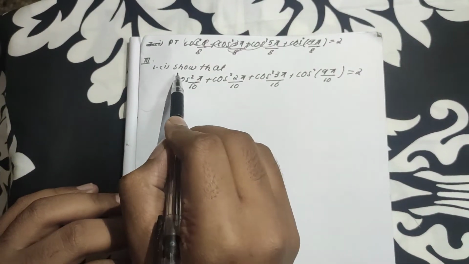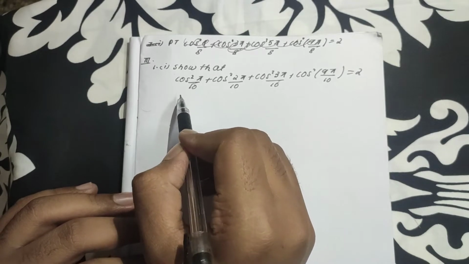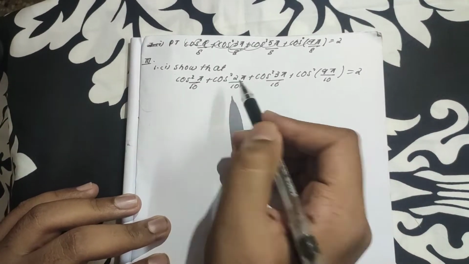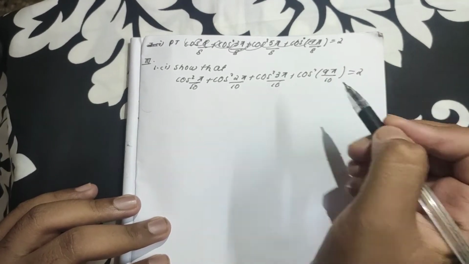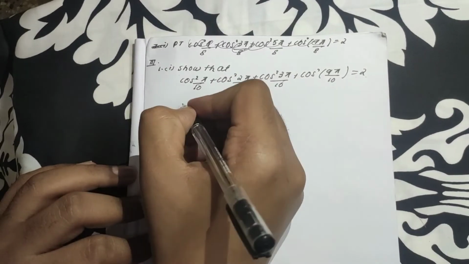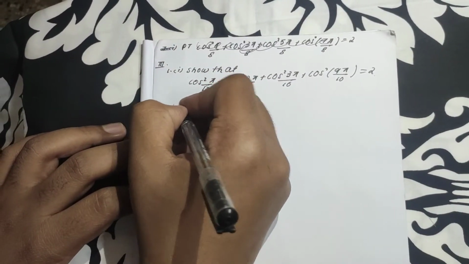So the first sum. It is given: show that cos square pi by 10 plus cos square 2 pi by 10 plus cos square 3 pi by 10 plus cos square 9 pi by 10 is equal to 2. So, solution.